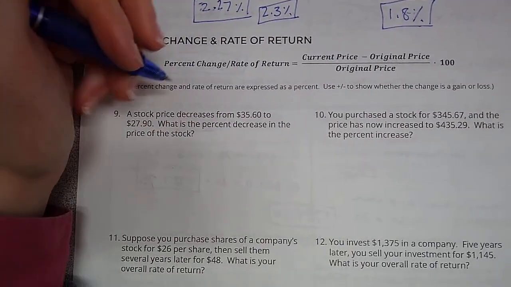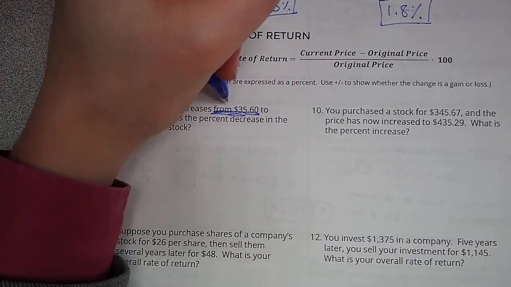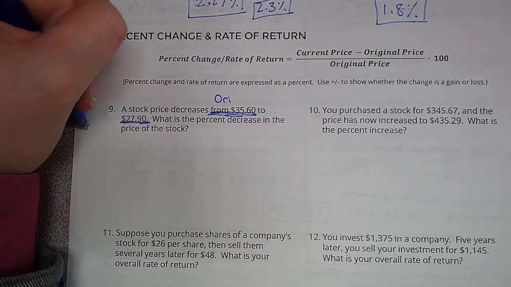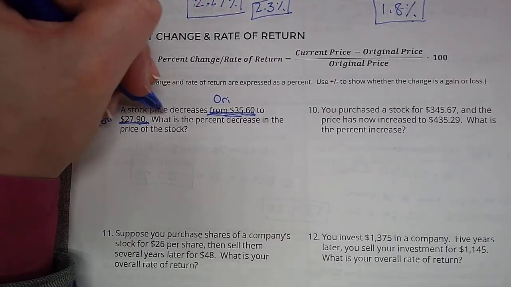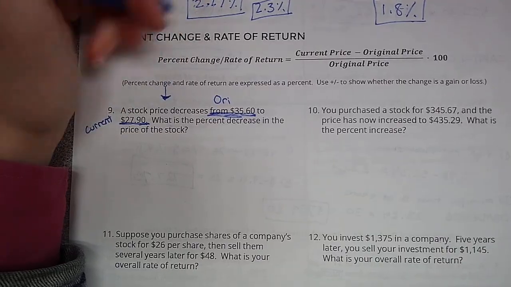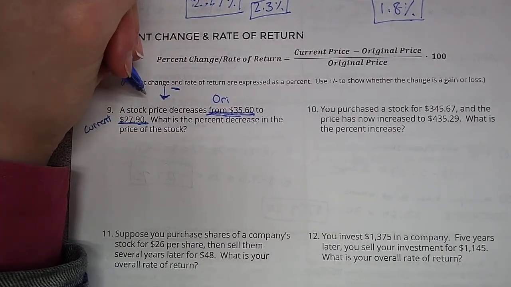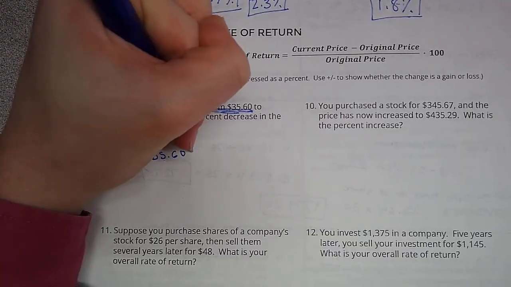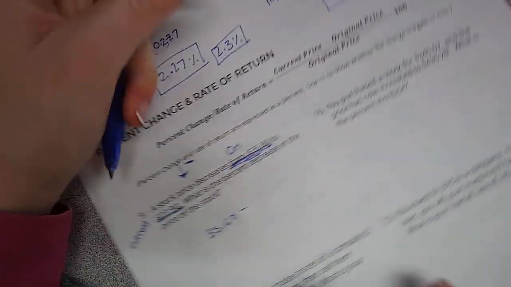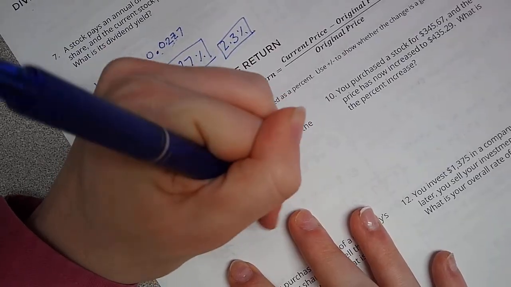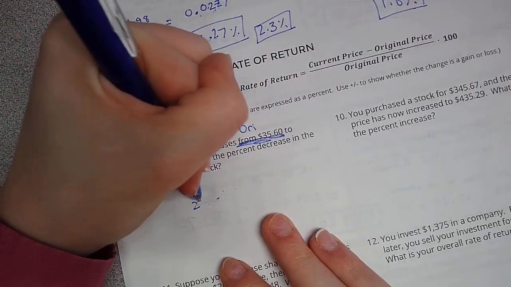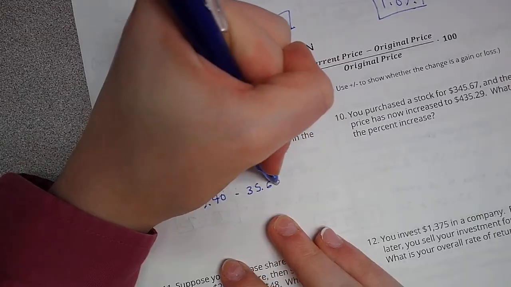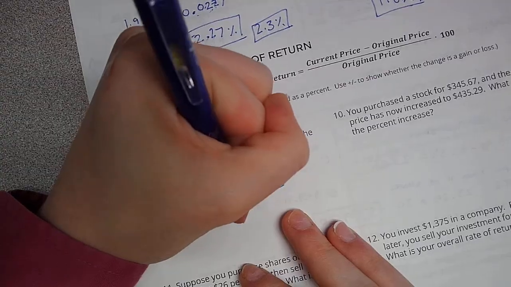Okay, here we go. So current price minus original price. So it decreases from, you see that word from, this is your original, to this, this is your current. If a stock price decreases, that means it goes down. If it goes down, that means we expect a negative. So if we get negative, that's A-okay, that's expected. So from this 3560, we're going to subtract, no, it should be the other way around, because it goes current minus original. So we have 2790 minus the original, which is 3560, over the original, which is 3560.